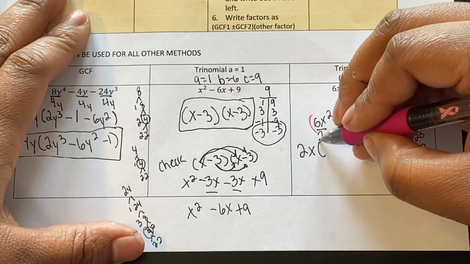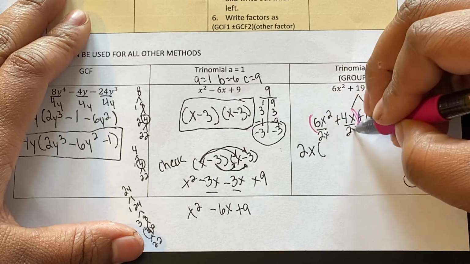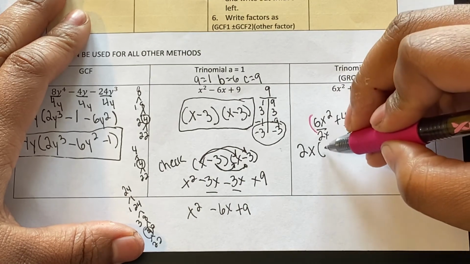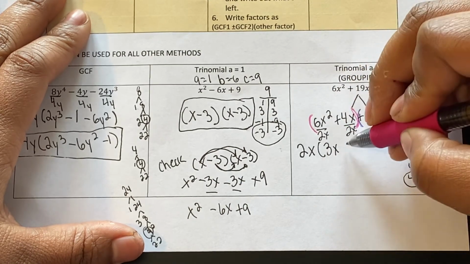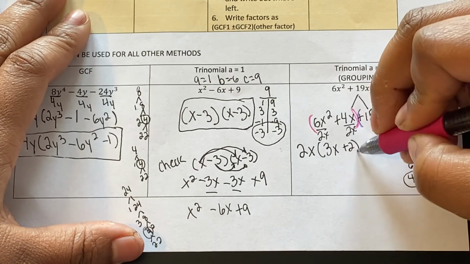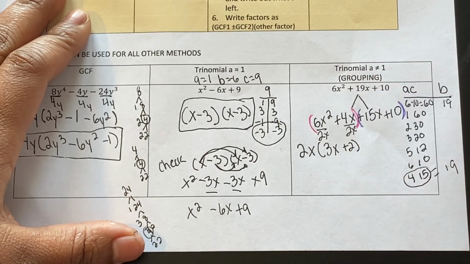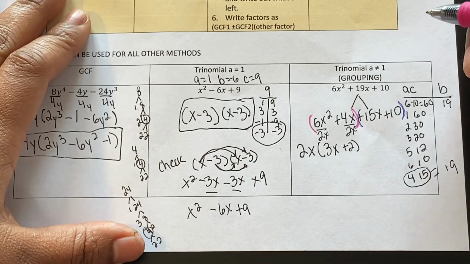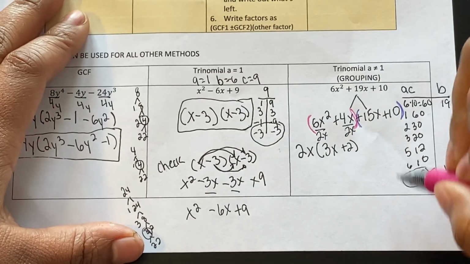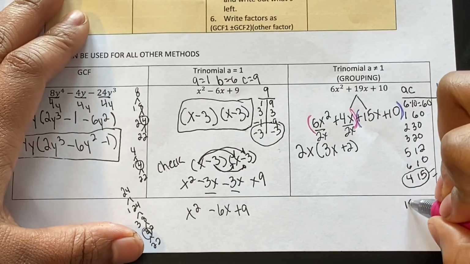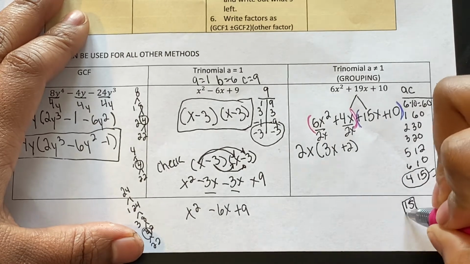So when I divide both of these by 2x, I get 3x and then 2, because 4x divided by 2x is 2. I must do the same with 15x plus 10. Now, if you need extra space to find your greatest common factors between 15 and 10, that's okay.